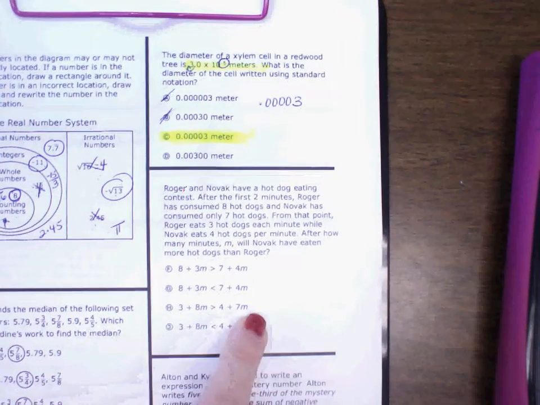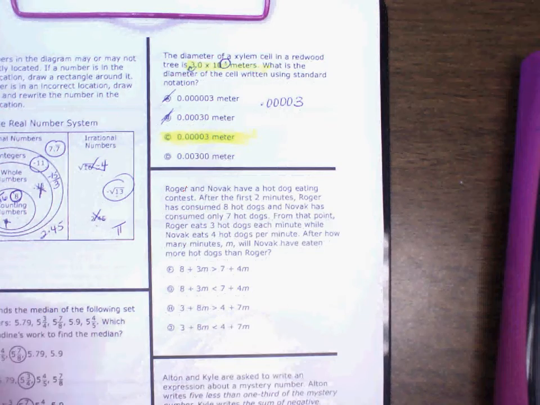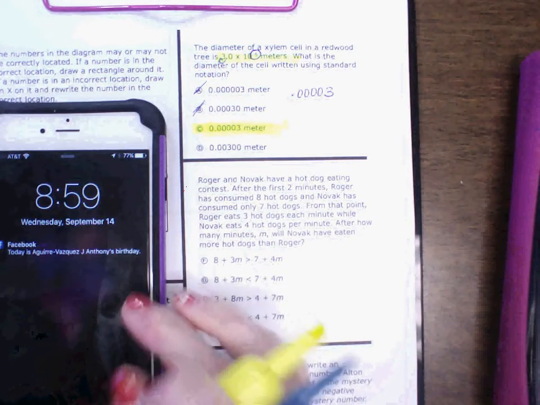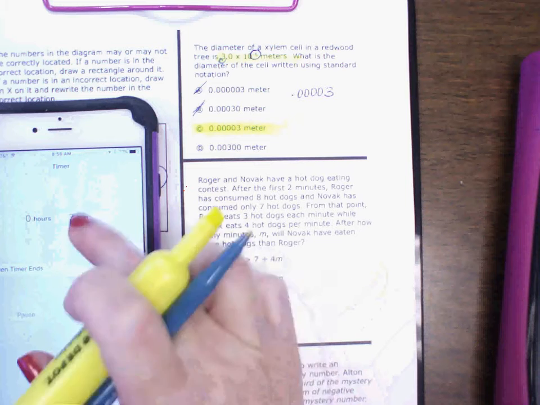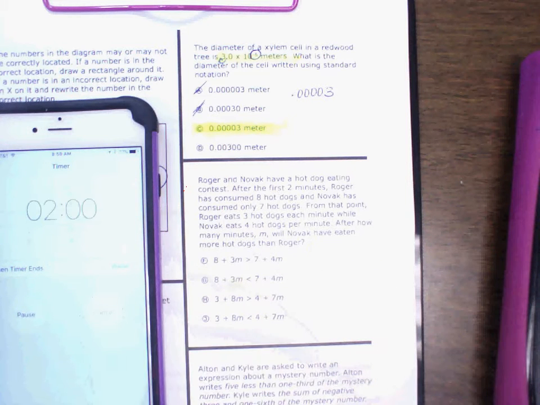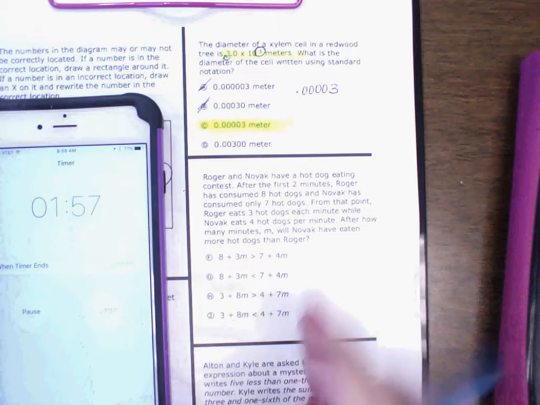All right. This one right here on your own. 3 minutes. Go. On your own. Actually, I'm just going to give you 2. You're good to go. Start. 2 minutes. Go. This one right here.